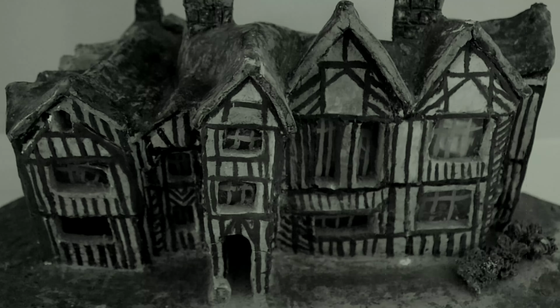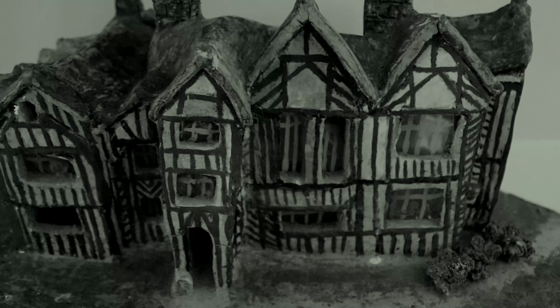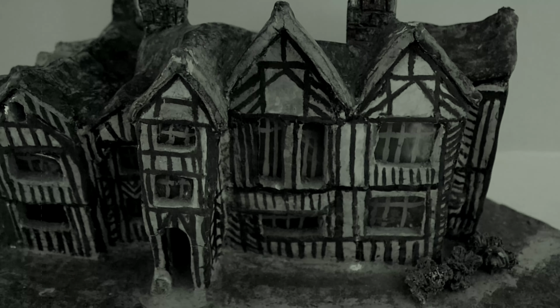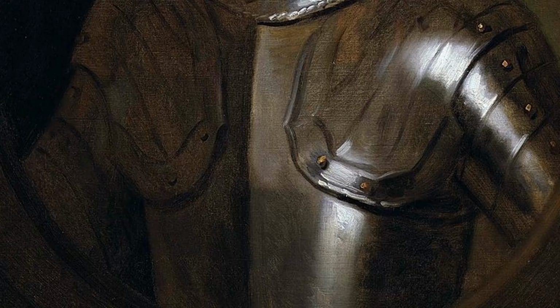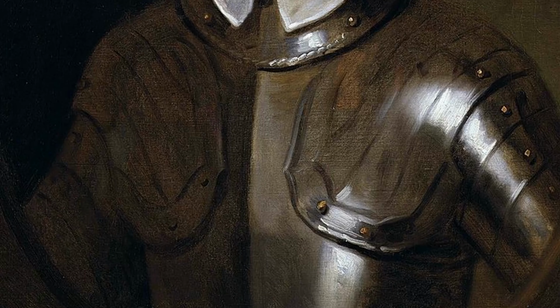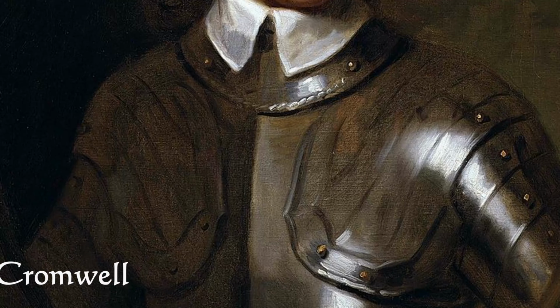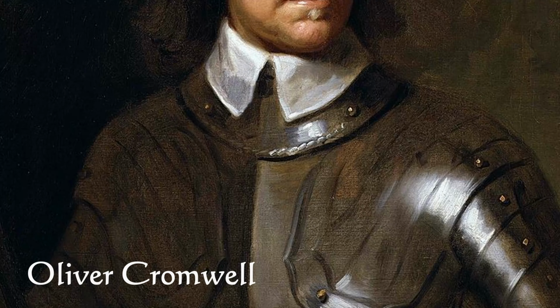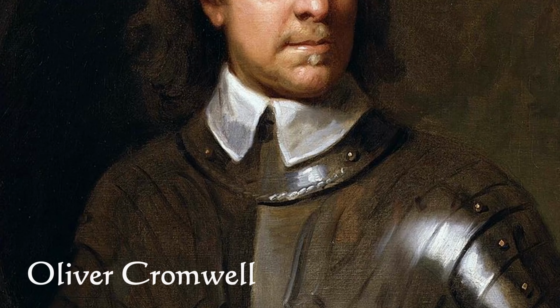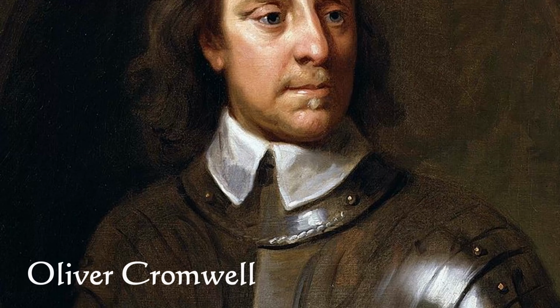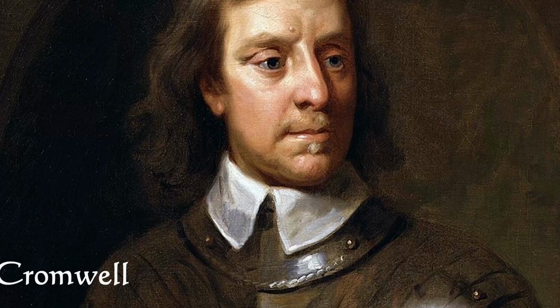His coronation led to the Anglo-Scottish War, and on the 3rd of September 1650, the Covenanters were defeated at Dunbar by a much smaller force commanded by Oliver Cromwell. Nevertheless, the Scots remained Charles's best hope of restoration, and he was crowned King of Scotland at Scone Abbey on the 1st of January 1651.